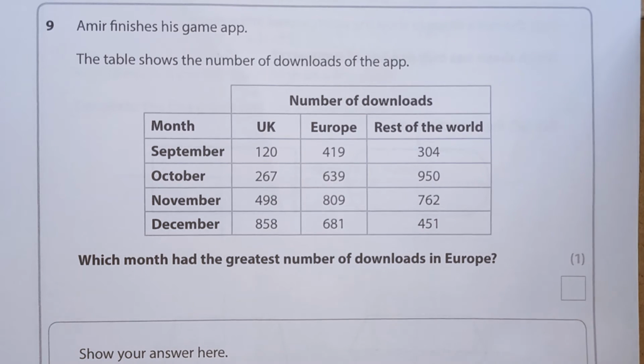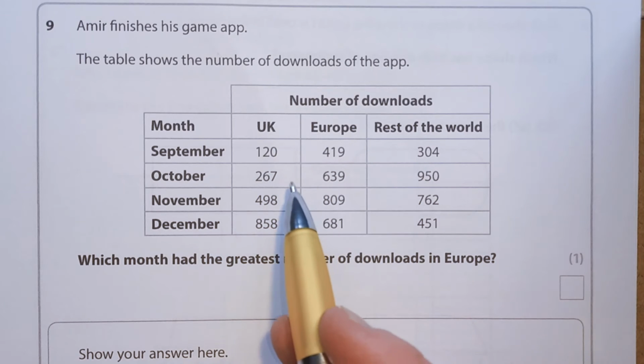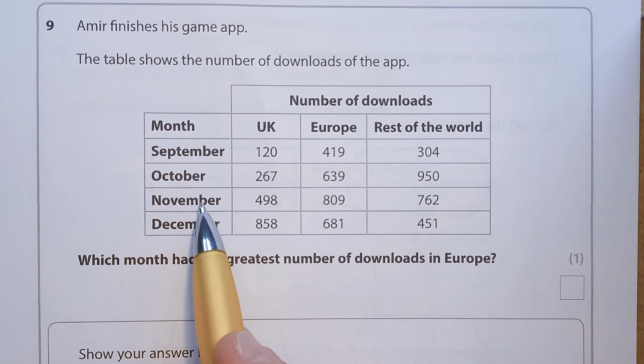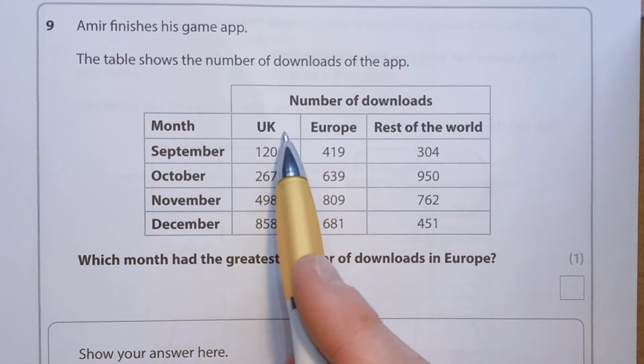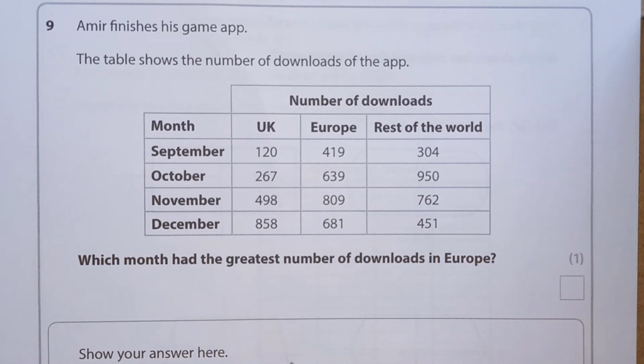Question 9. Ame finishes his game app. The table shows the number of downloads of the app. Okay, so we've got a number of downloads, and it's split by the month. So September, October, November, December. And it's split between the UK, Europe, and the rest of the world.